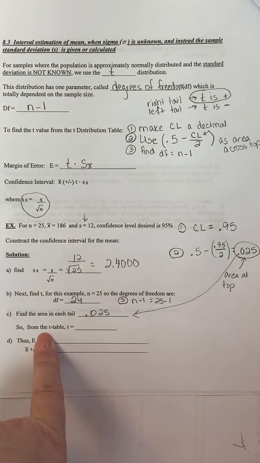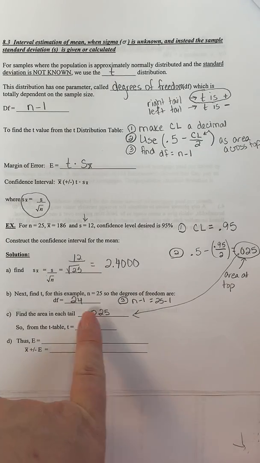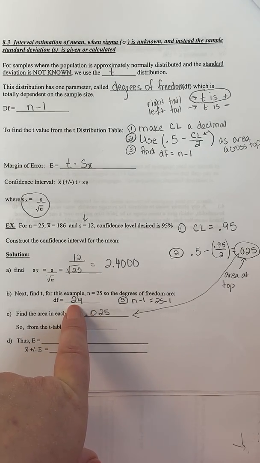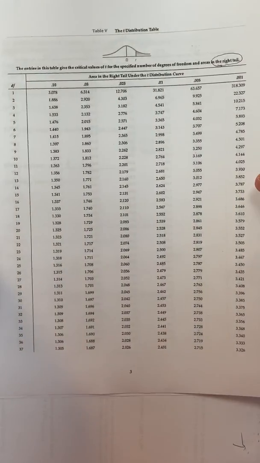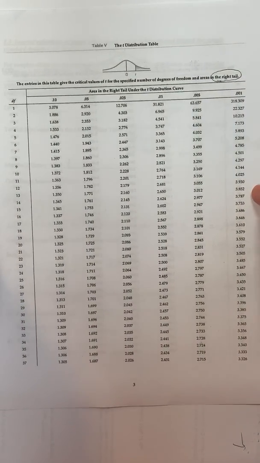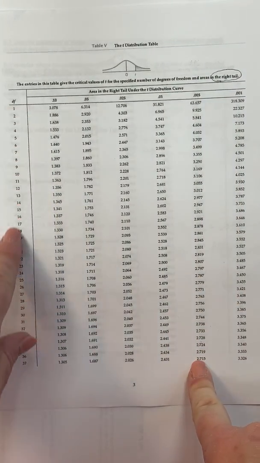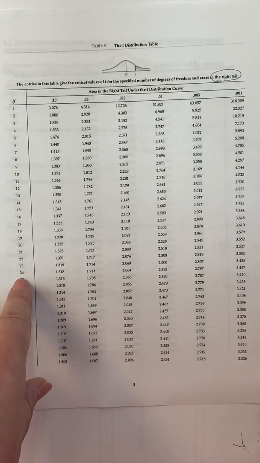So from the t-table, we have an area and we have a degree of freedom. So we'll put our table here. I'm going to go down till I get to 24 as my degree of freedom. There it is.